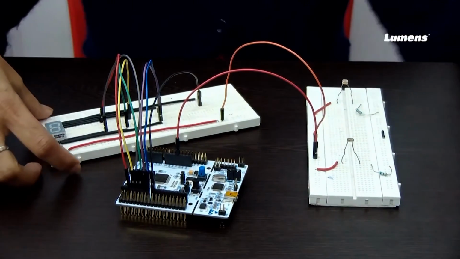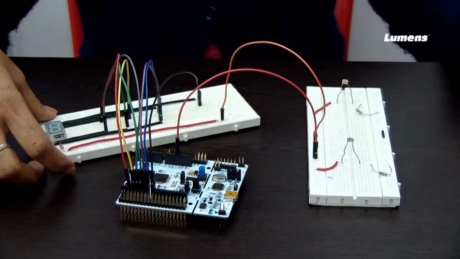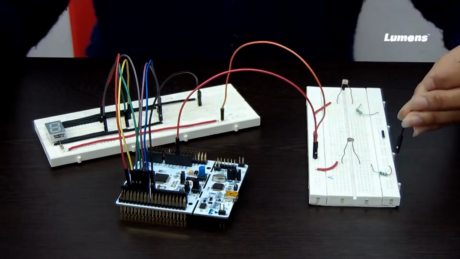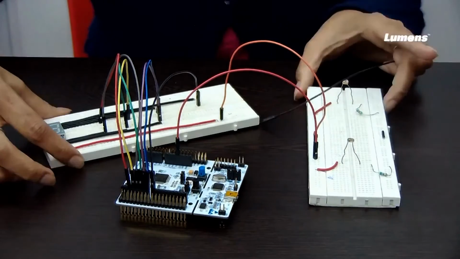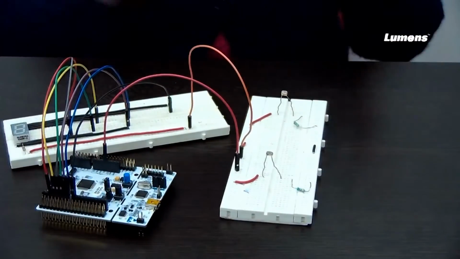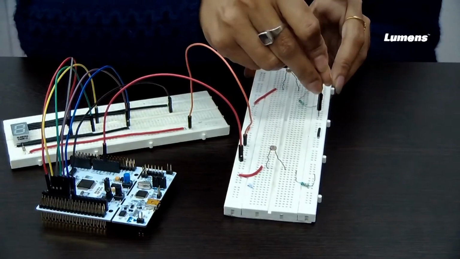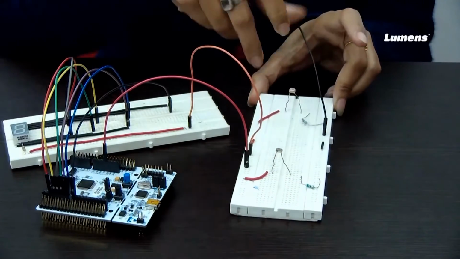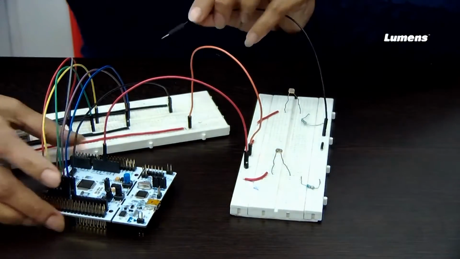So now I will take the next one, that is ground. So this point is the ground one. So you can see this point is ground. So from here I will connect it to ground.